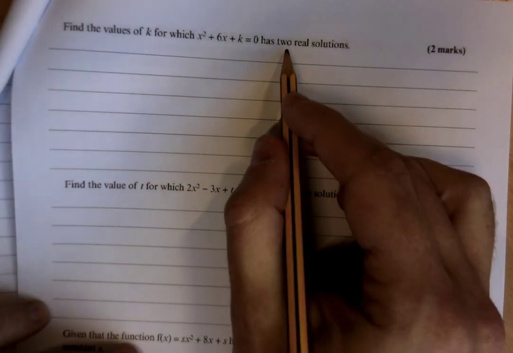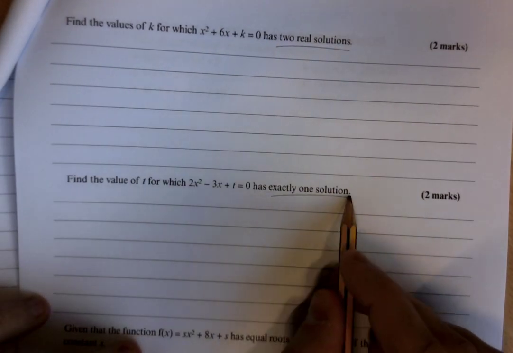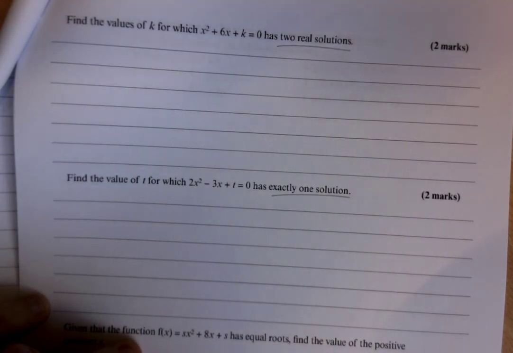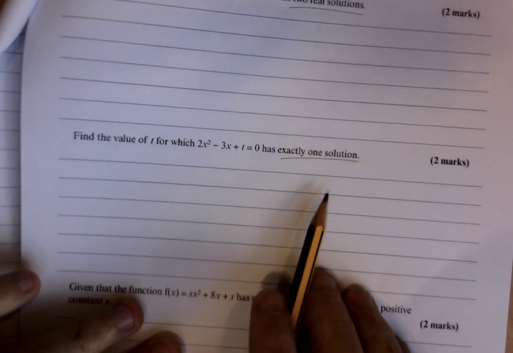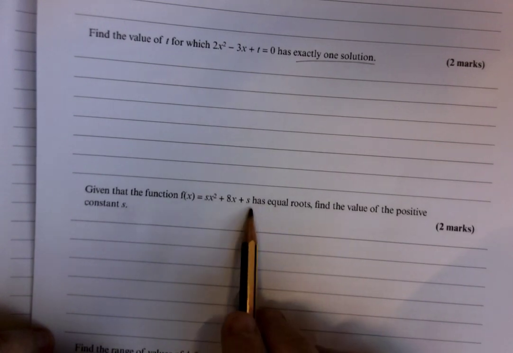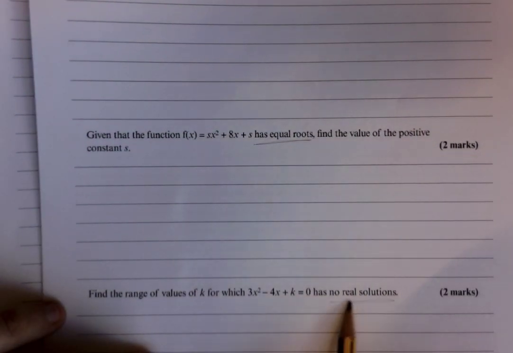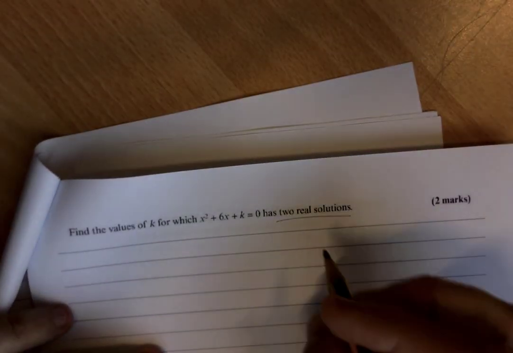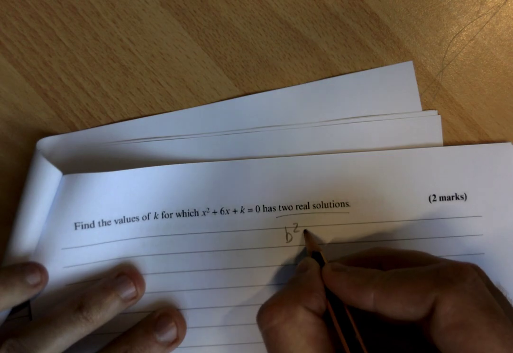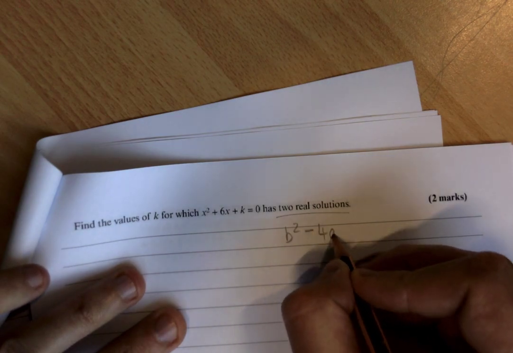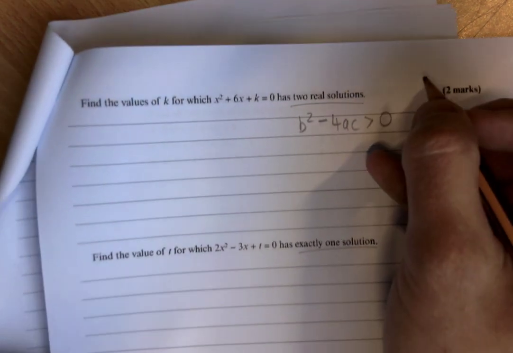With questions like this, where it talks about the number of solutions, this is when we're talking about the discriminant. So 2 real solutions, exactly 1 solution, equal roots, which is the same as exactly 1 solution, or no solutions. These are all based on the discriminant. So 2 real solutions tells you that the discriminant, b squared minus 4ac, is positive, greater than 0.